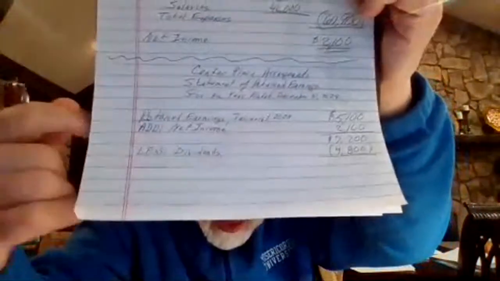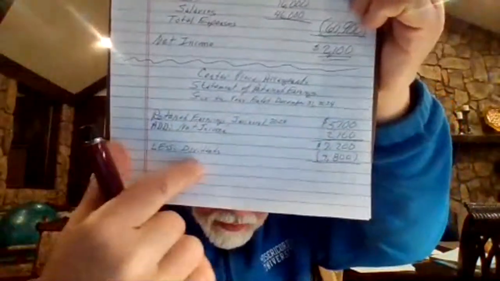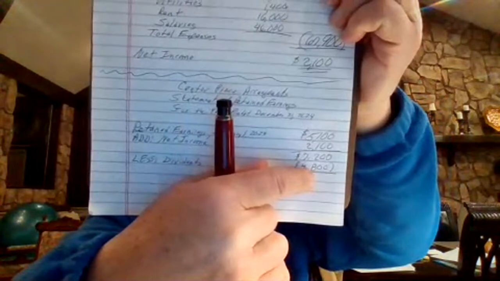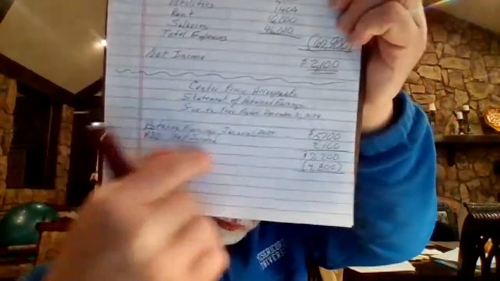Then we say less dividends. We can get that right from the trial balance, was $4,800. Since it's less dividends, we're going to put the dividends in brackets. Don't have to. I mean, people can read.